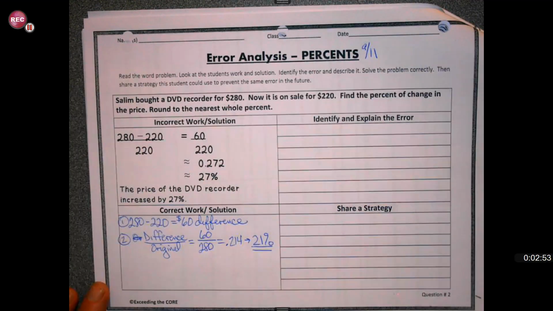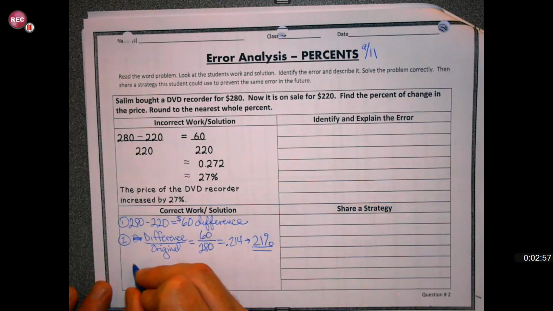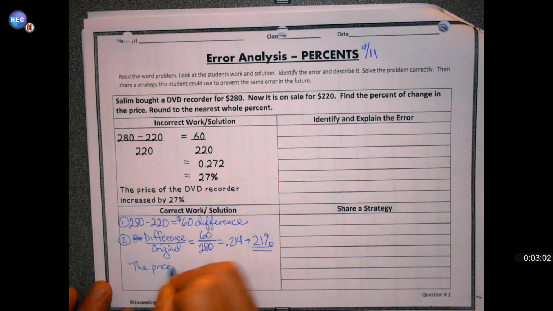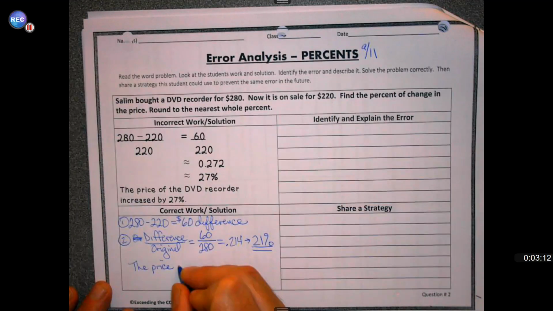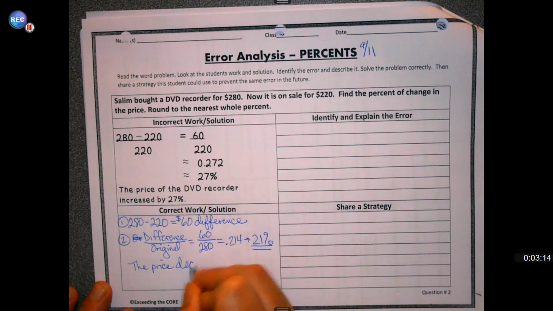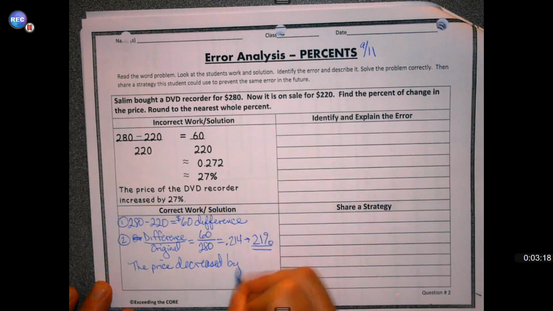But the other thing, and I noticed it here too, is did the price go up or down? It went down. So the price decreased by 21%.